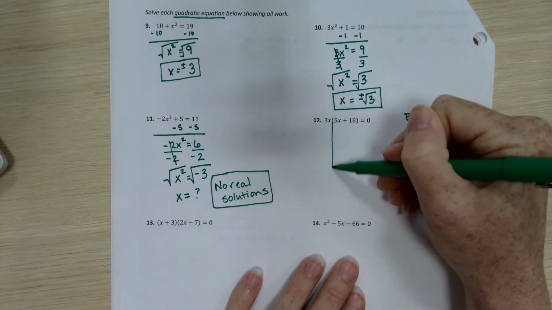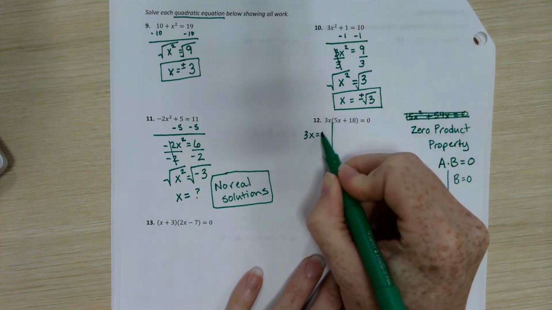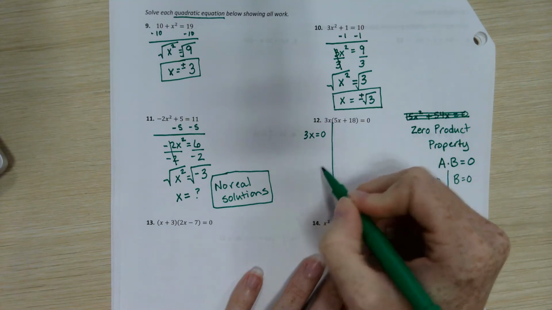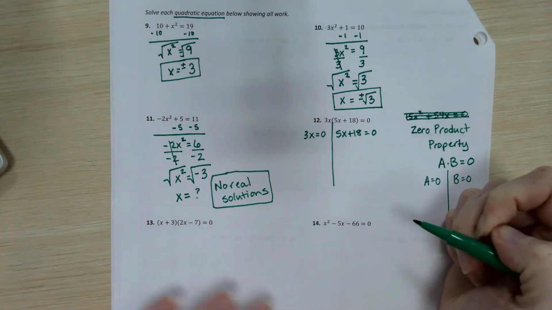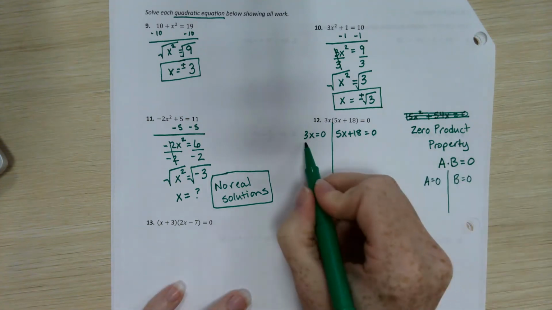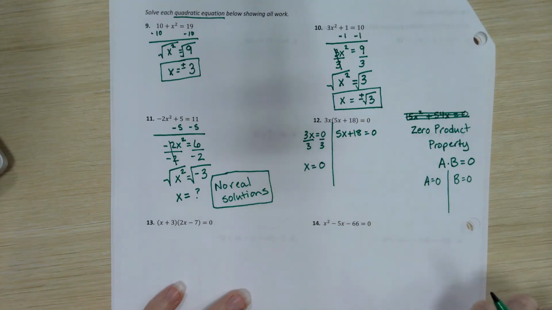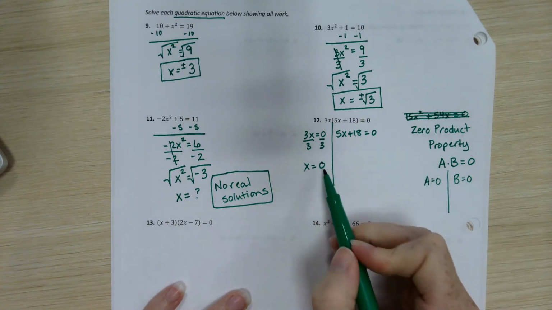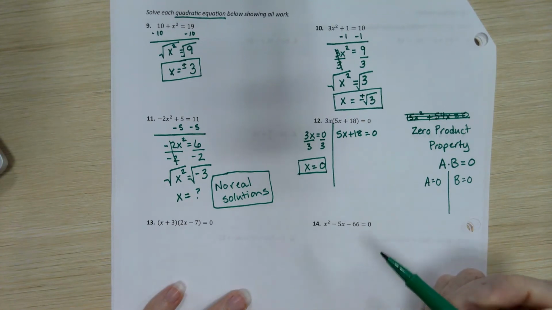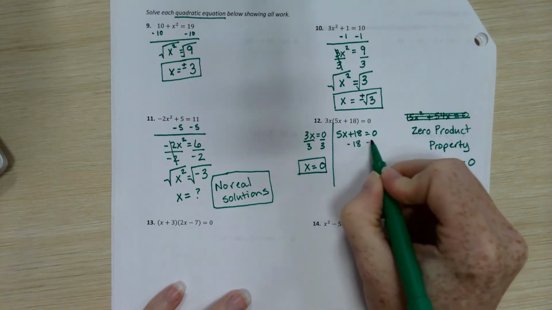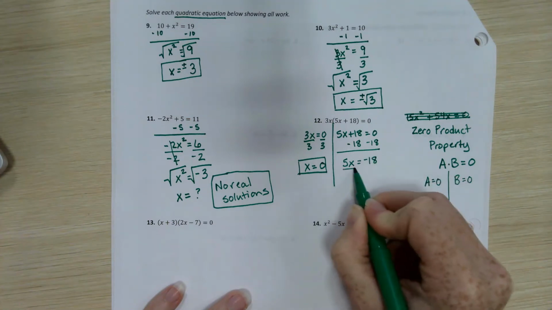Right here is where the multiplication happens, right where that parentheses pops up. So we can set 3x equal to 0 to figure out when that's true, and then we can set 5x plus 18 equal to 0 to figure out when that part of the product would be equal to 0. These are just equations like we practiced solving previously, so we can solve these individually. 0 divided by 3 is 0, so one potential answer is that x could equal 0 to make this equation true. In the other equation, we would subtract 18 from both sides, and we would get 5x equals negative 18.